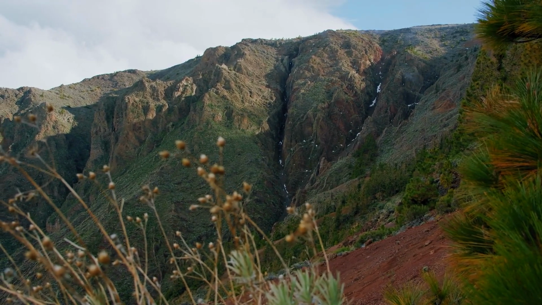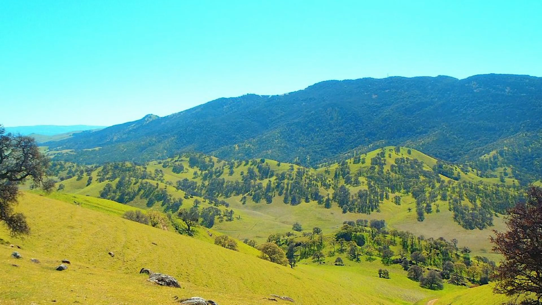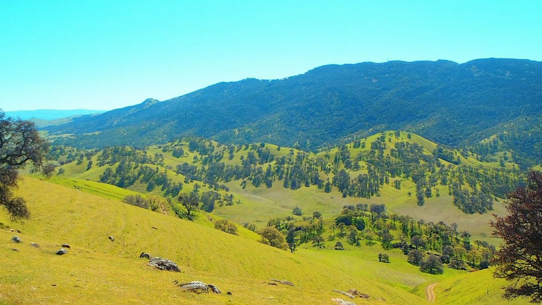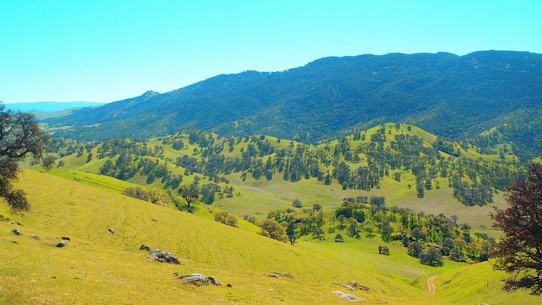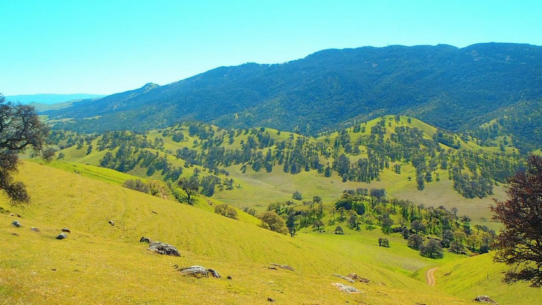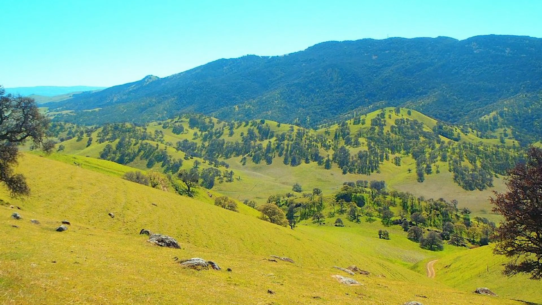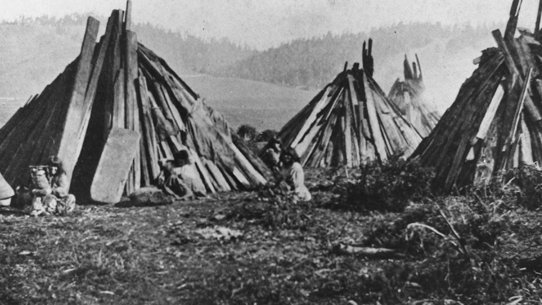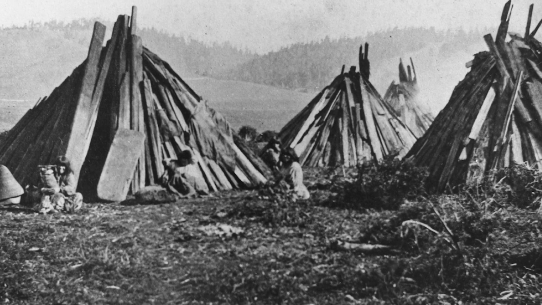Upon entering the valley, Asbill and company noticed the tall grass was jostling in the distance. They soon realized they were not alone, as a band of Yuki Native Americans were living in the area. In fact, records show estimates of anywhere between 6,000 to 20,000 Yuki Native Americans living in the valley at the time.